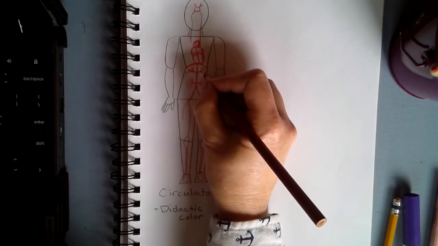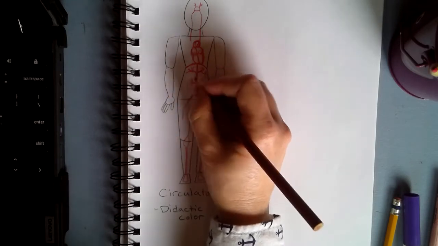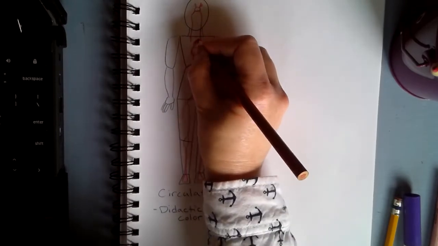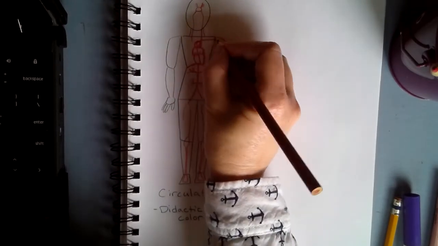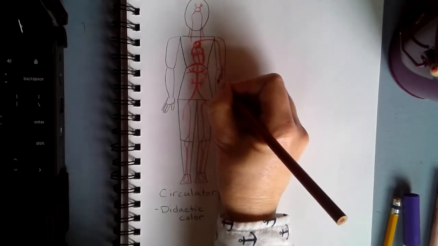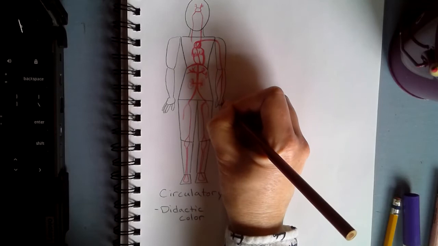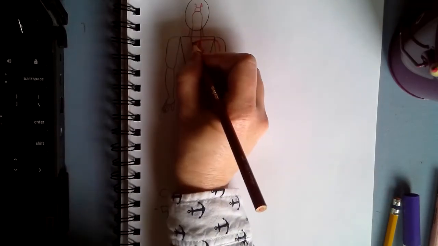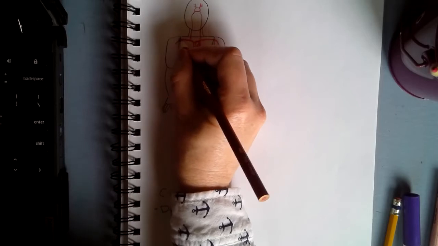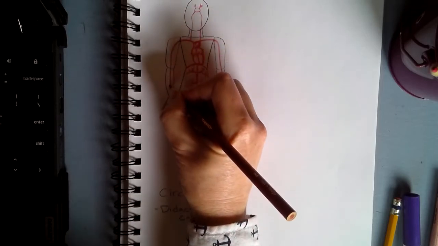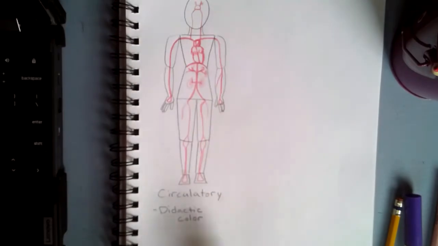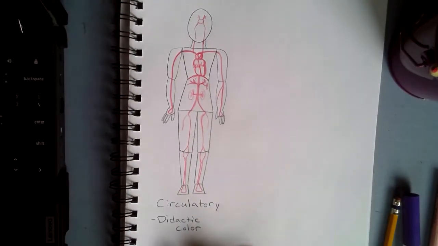And of course, multiple ones that help feed all your intestines in this area. Subclavian artery that goes out into your arm and down. And that's from both. Okay, and of course they will split into different parts of that.